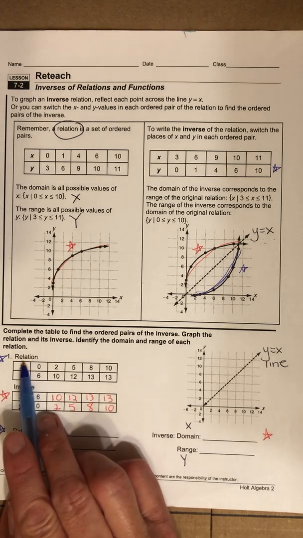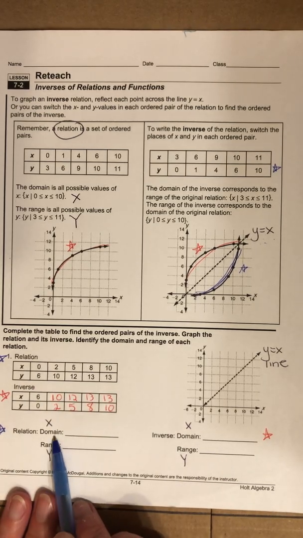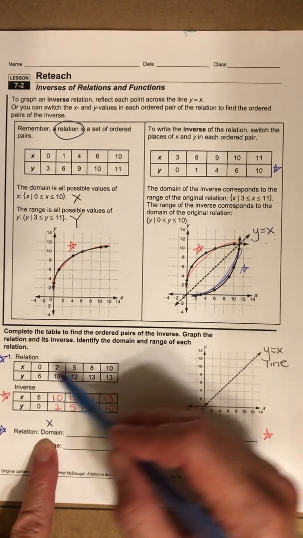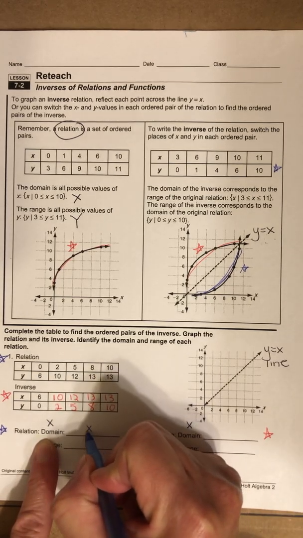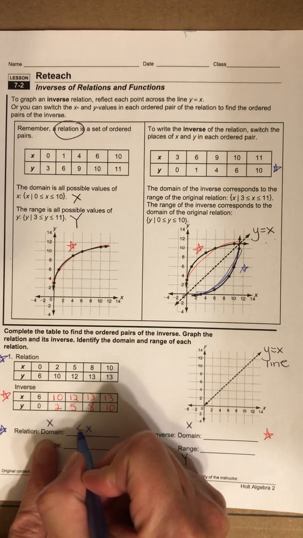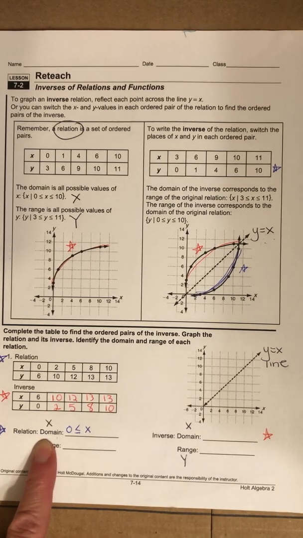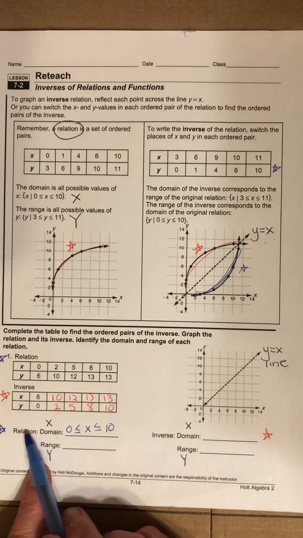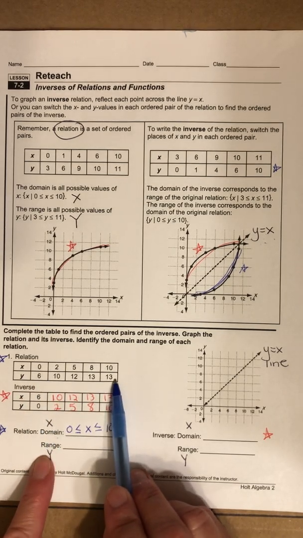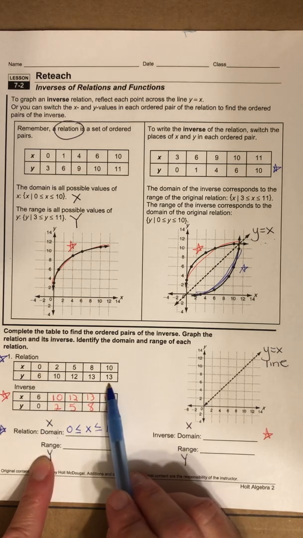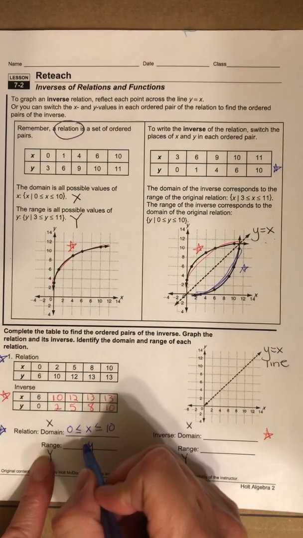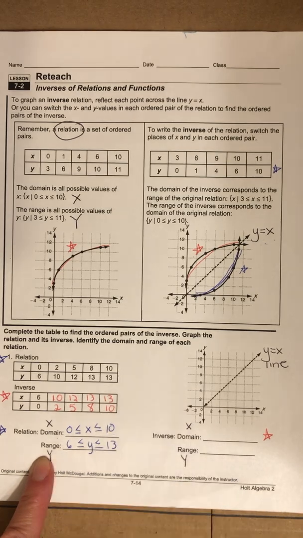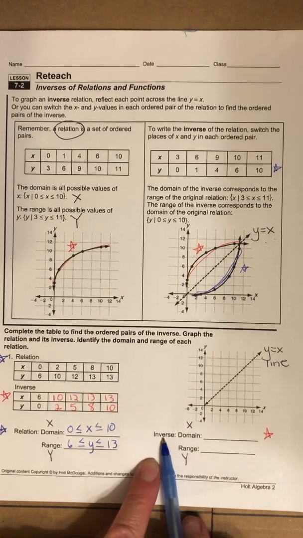Here's our original relation with the blue star, and let's write the domain of this relation. So we're looking at the x's. Notice the x goes from a low of 0 to a high of 10. So I'm going to say that the x is greater than or equal to 0, and less than or equal to 10. Let's look at the range of the relation right here. Notice that the lowest y value is a 6, the highest is 13. So my y's are greater than or equal to 6, and less than or equal to 13. Now, let's go on over to the inverse domain and range.